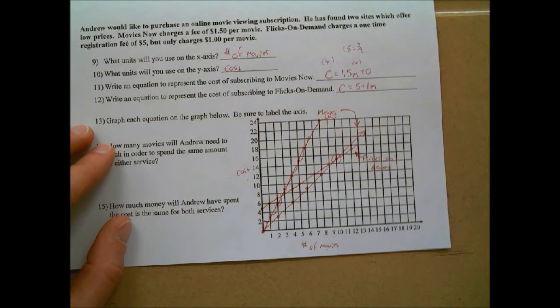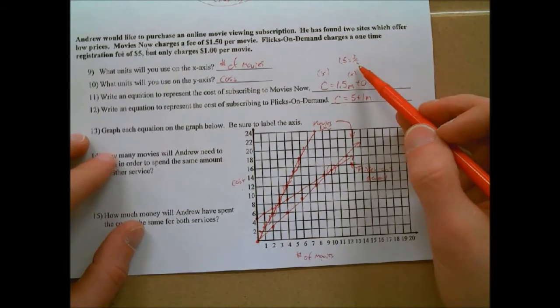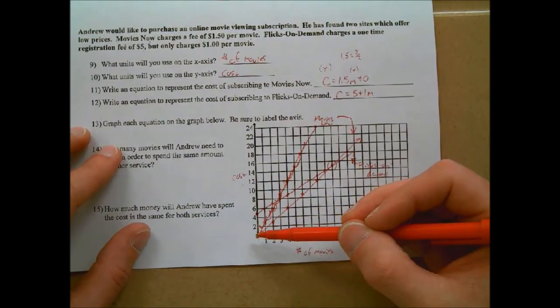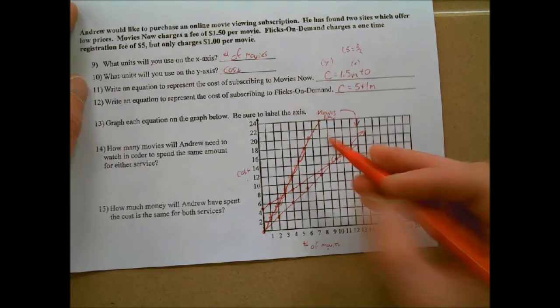So again, ignore this line. I did the wrong slope there. To use that slope of 3/2, you start here at the y-intercept of 0. You go up 3, so 1, 2, 3, and then right 2, so 1, 2 right there. Now it's much easier to see our point of intersection.